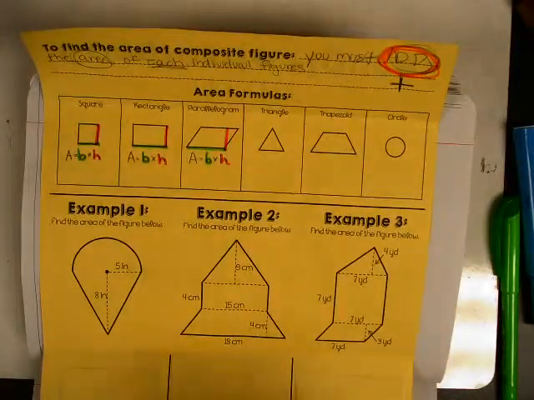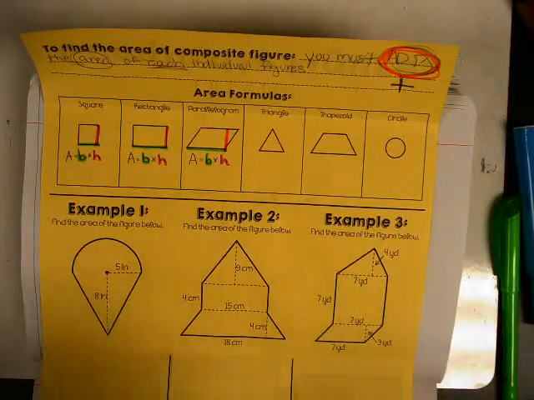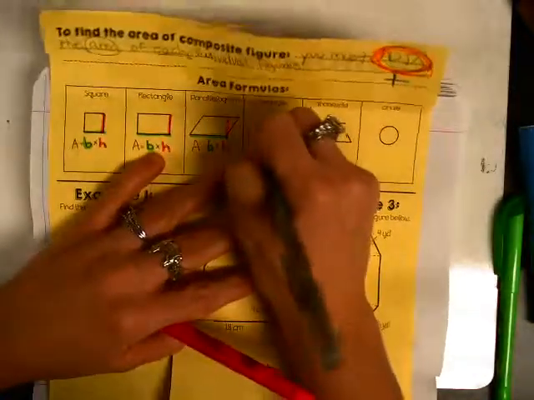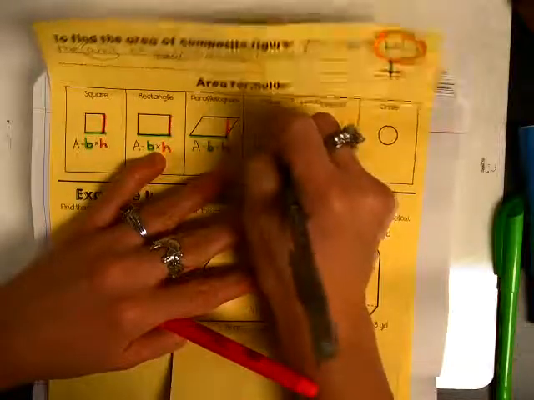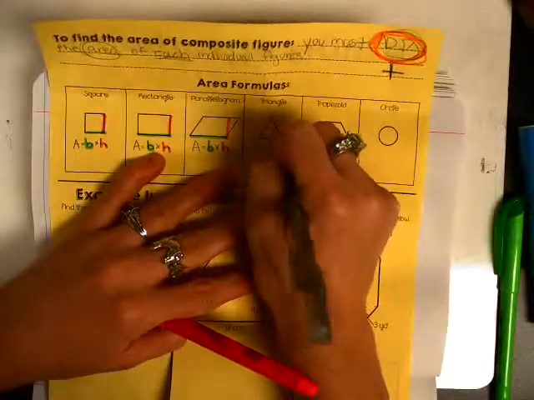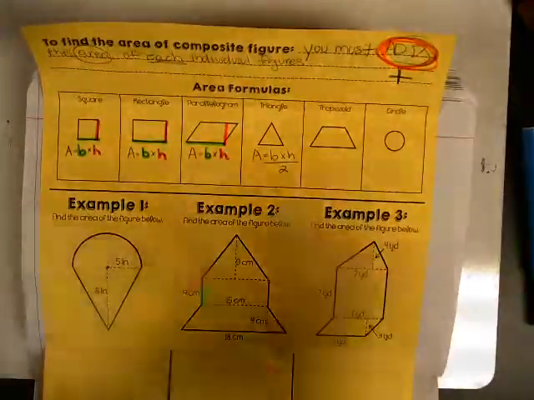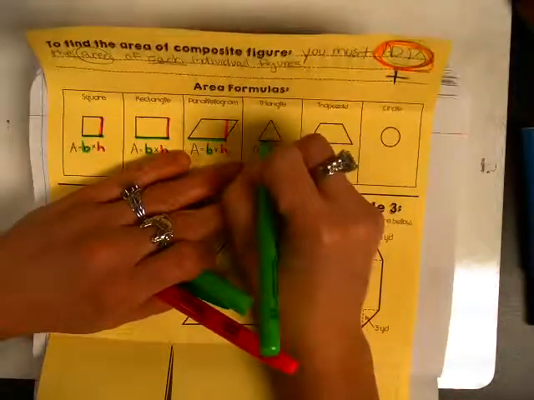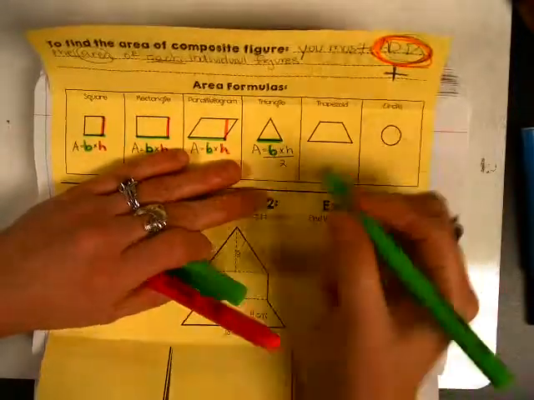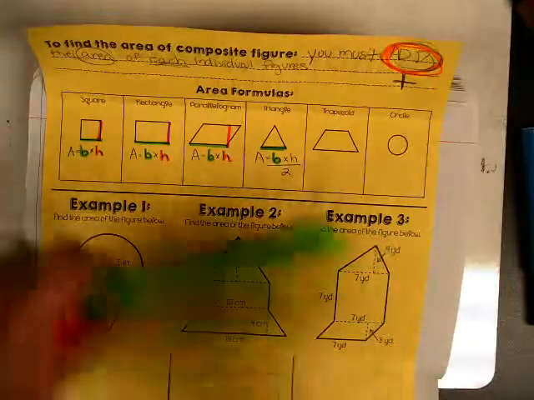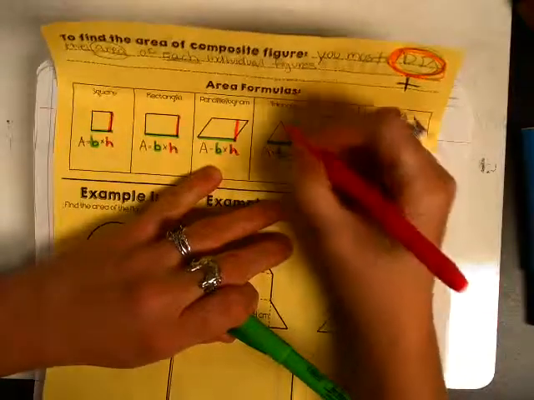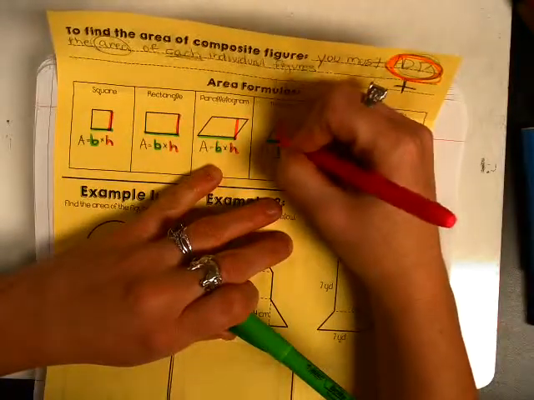We talked about that. Now let's look at the triangle. It is base times height divided by 2. Again, my base is going to be green, along the bottom. My height is from base to tip.